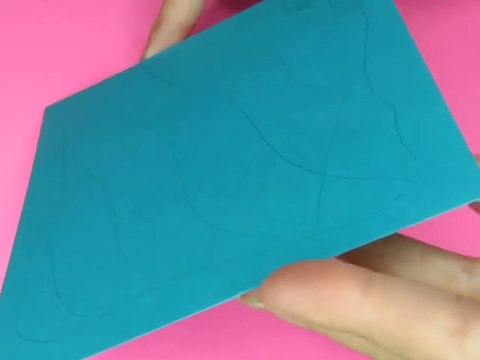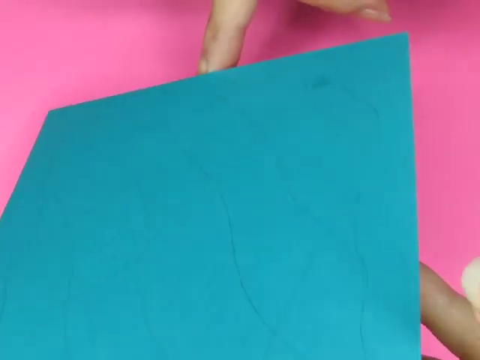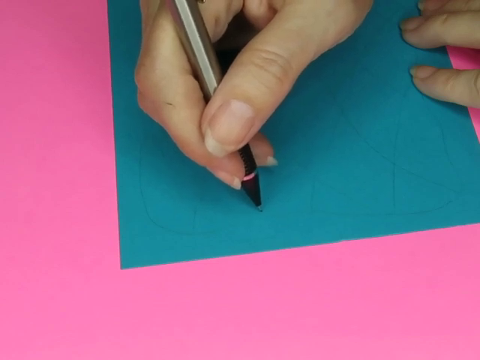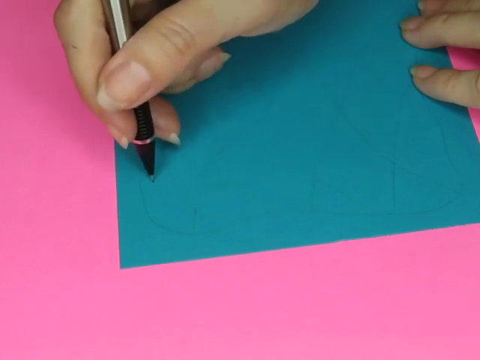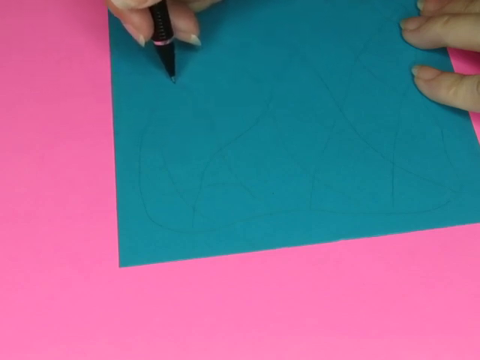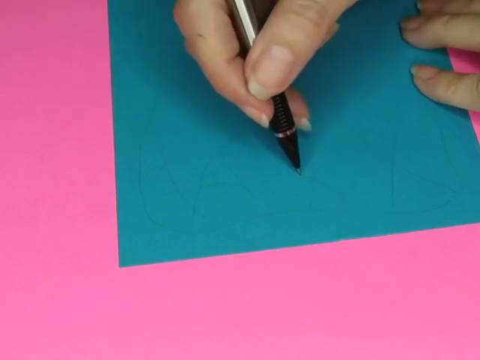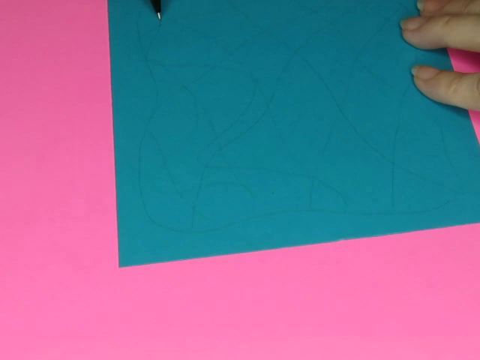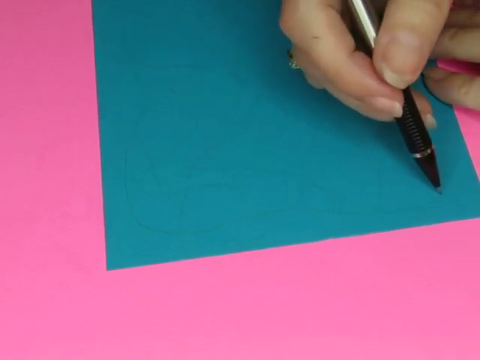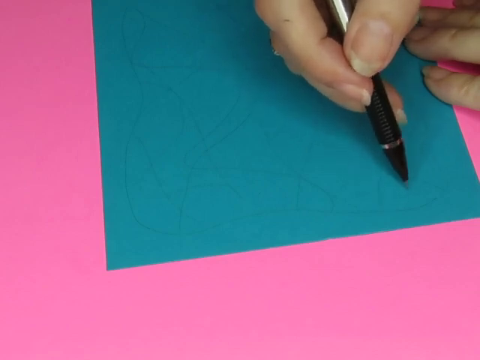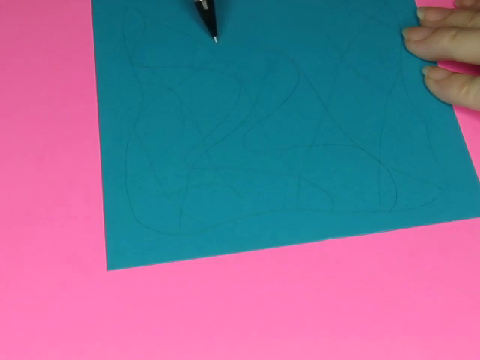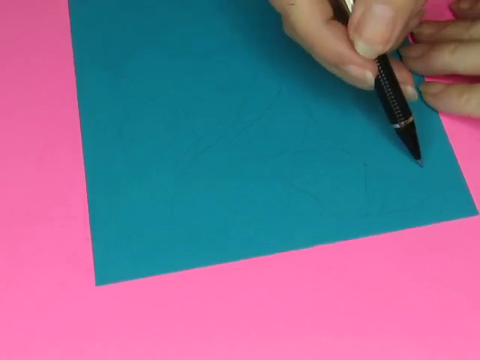Can you see my grid there? So I made it a really non-traditional grid. I think that's what I want to do. So I'm going to try that. And I'm going to try waves.